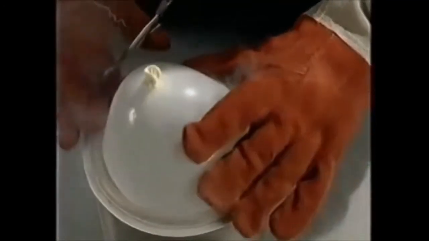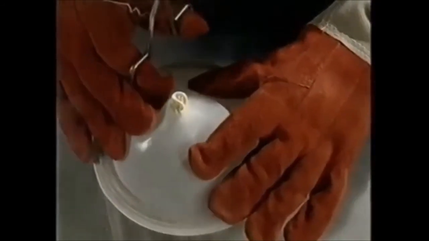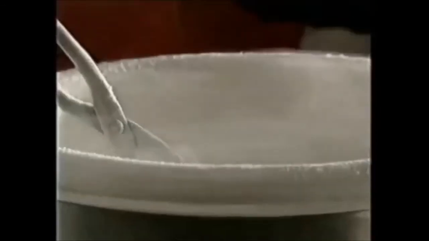Liquid nitrogen is extremely cold. Immerse a balloon full of air in it and see what happens. The balloon shrinks and becomes brittle. Inside, you can see a liquid. It's liquid air.